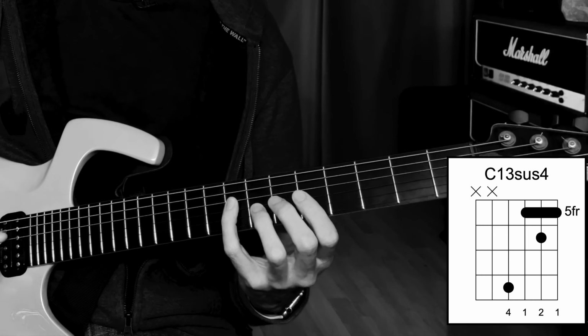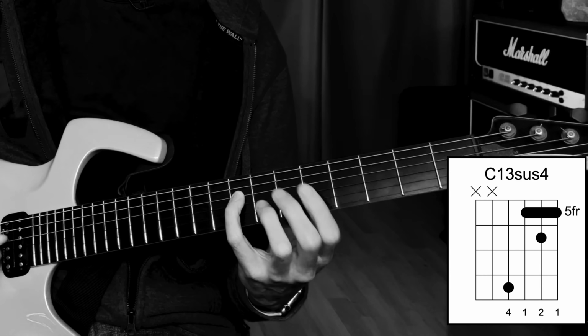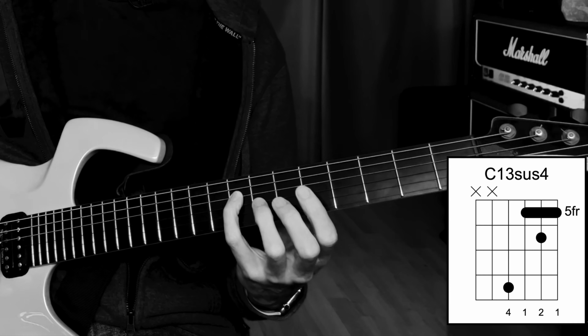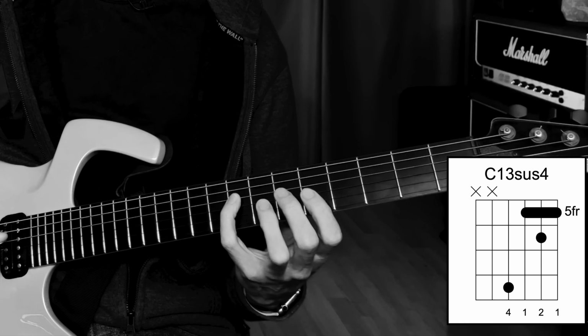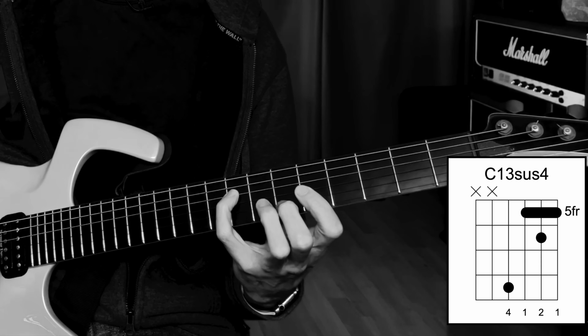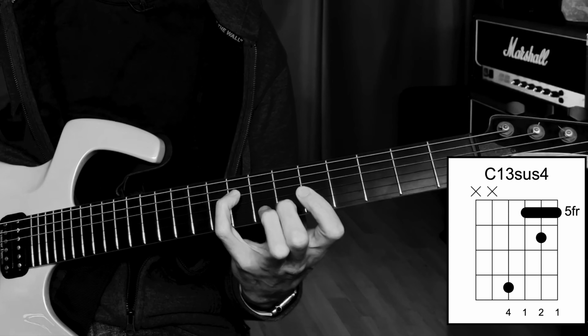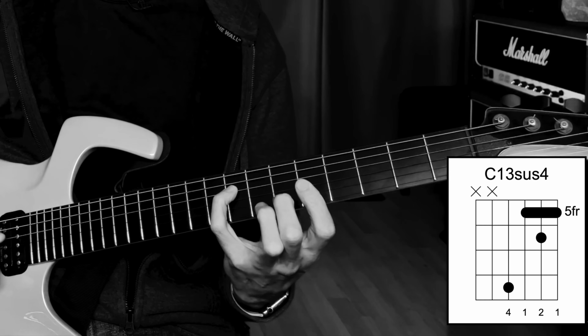This is an inversion, so we start with B flat here on the 8th fret of the 4th string, which is the minor 7th. Then we go down to the 5th fret on the 3rd string, that's our root C. Then we have F, which is the 4th. And then we have A again, which is of course the 13th.